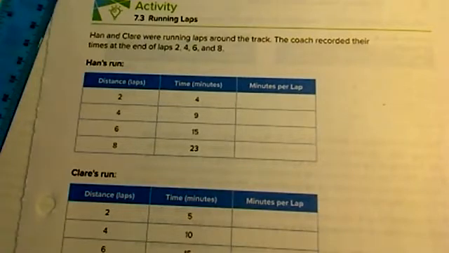For him to run 2 laps, it took him 4 minutes. For him to run 4 laps, it took him 9 minutes. To run 6 laps, 15 minutes. 8 laps, 23 minutes. For Claire, 2 laps took 5 minutes, 4 laps took 10 minutes, 6 laps took 15 minutes, and 8 laps took 20 minutes.